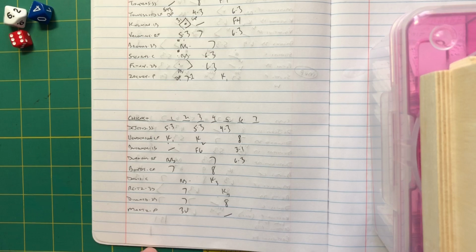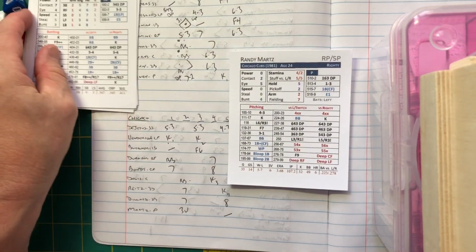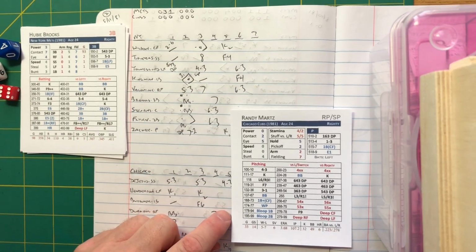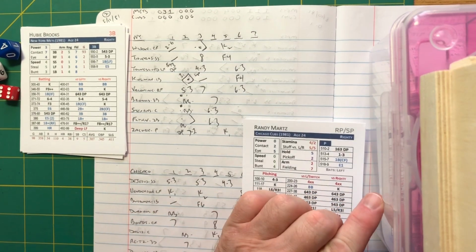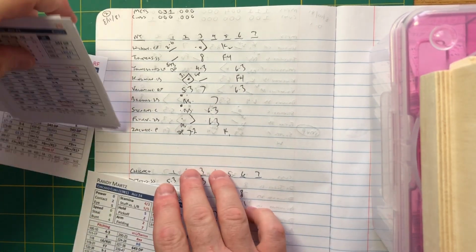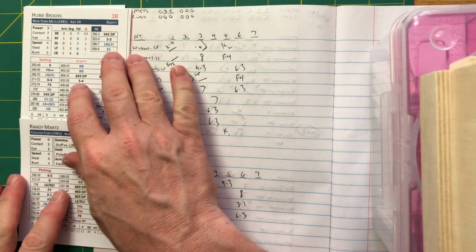Brooks, Stearns, and Flynn facing Randy Martz in inning number 7. Martz, after a shaky start, has certainly righted the ship and is doing a good job now, but it's a little late. Cubs need to mount some offense.